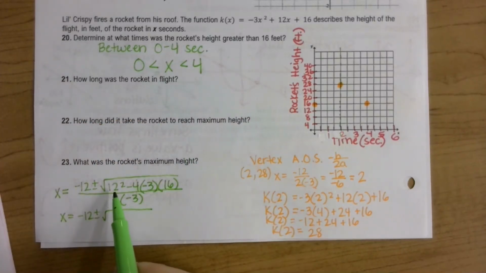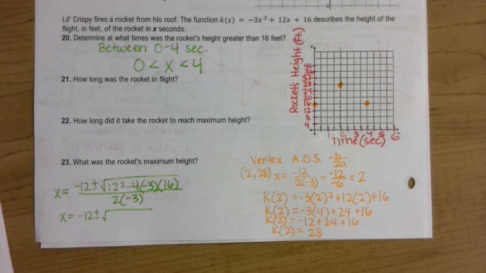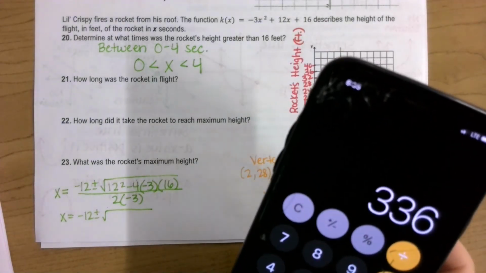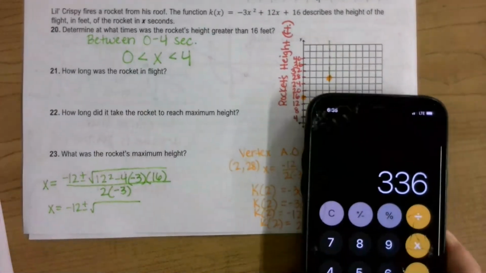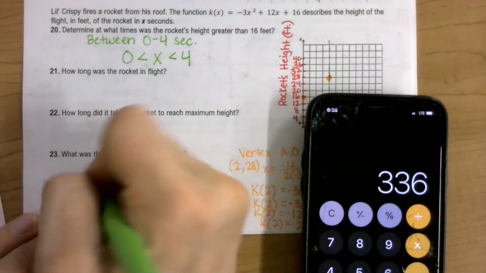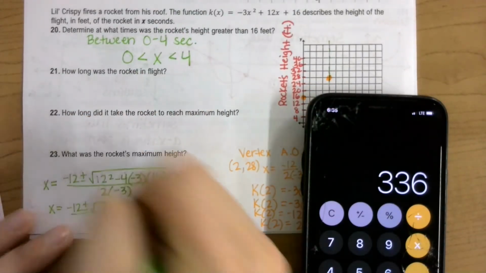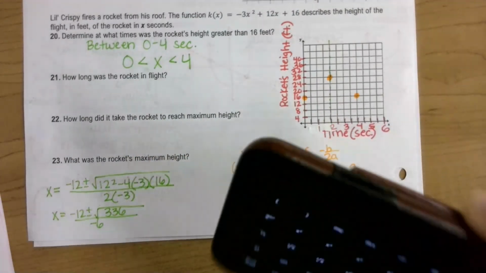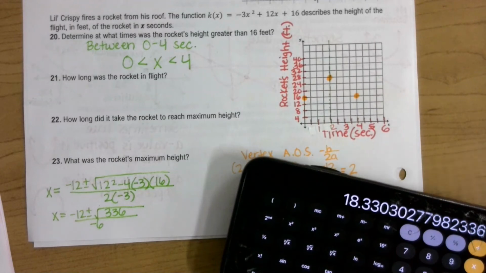12 squared is 144. And then if I multiply -4 times -3, that's positive 12. 12 times 16 is 192. 192 plus 144 is 336. So that would be under the radical. 2 times -3 is -6. Then I need to find the square root of 336. So that's about 18.33.